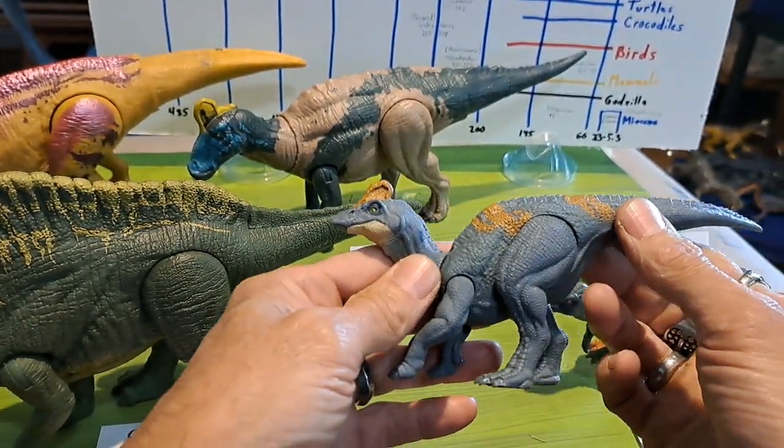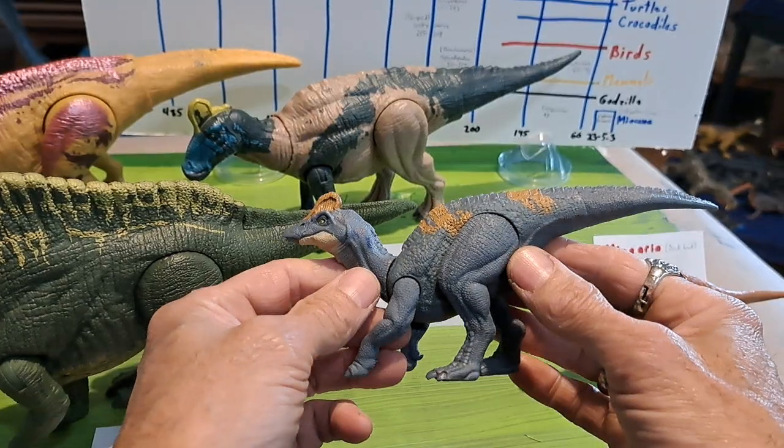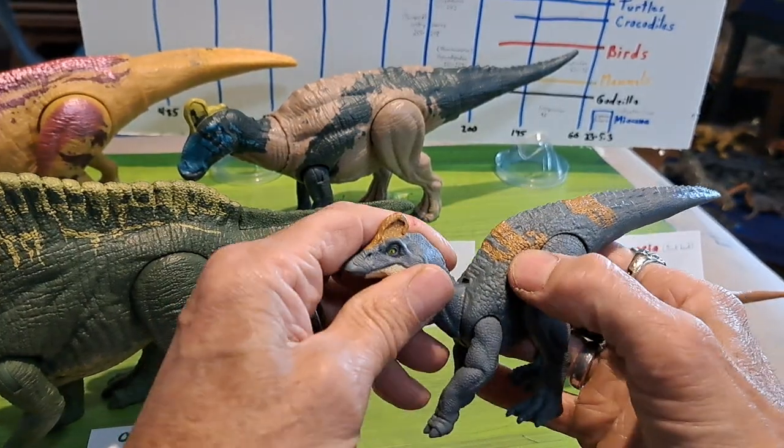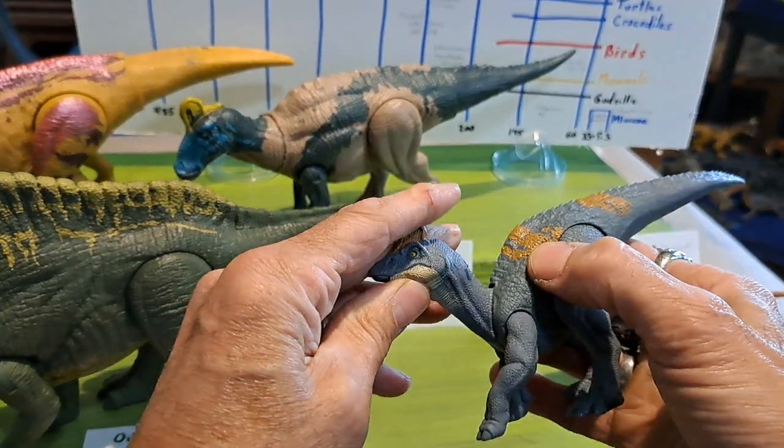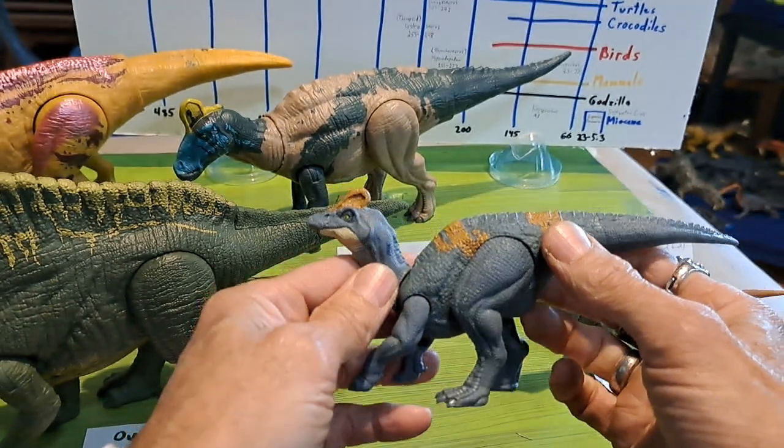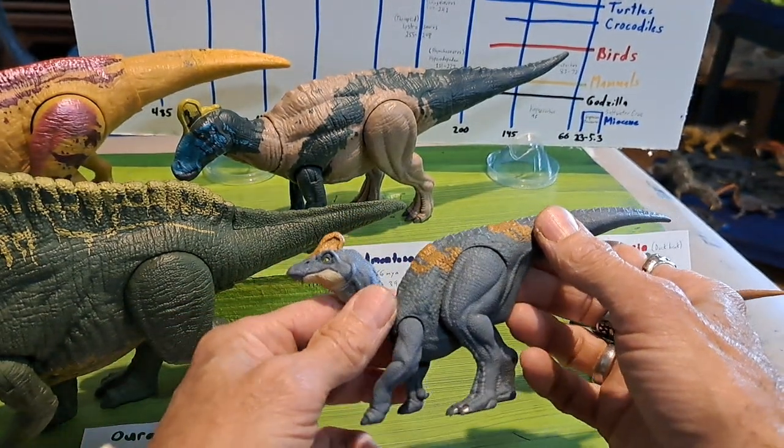So Minqaria is a hadrosaur, and you can see it's much smaller, and it was much smaller. So this one actually represents that the scale is correct, that it is much smaller.